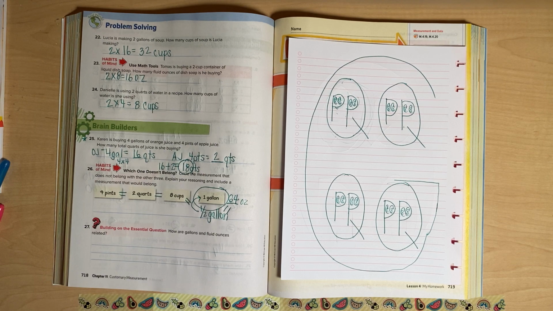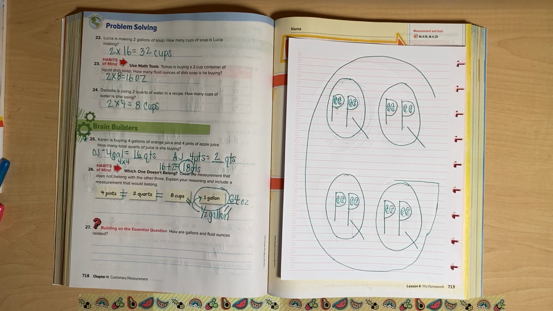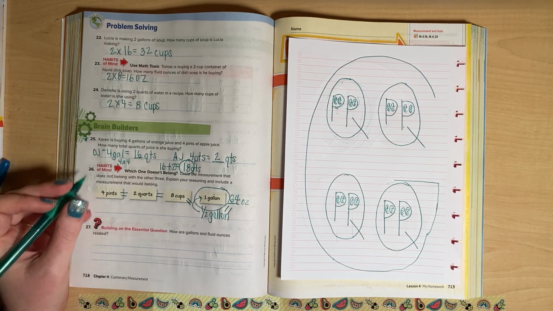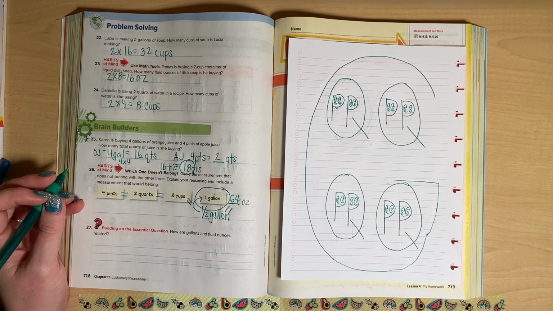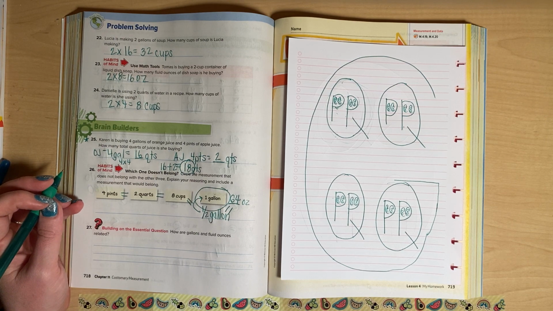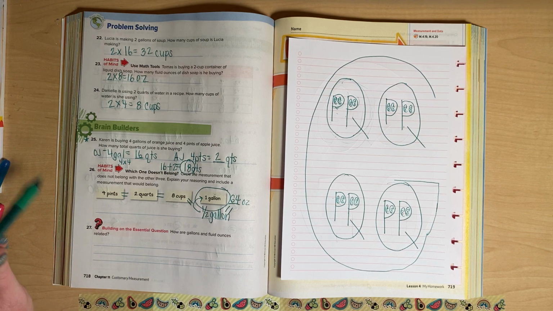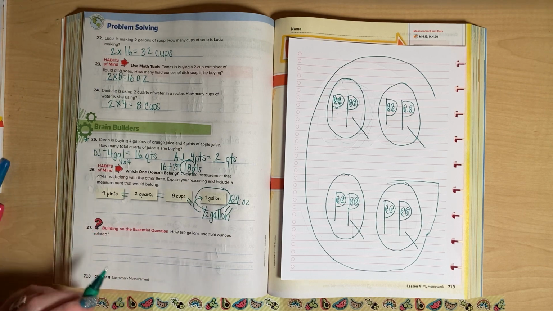All right. 27, how are gallons and fluid ounces related? Well, let's think about this. They both measure what? Capacity, okay? For every 1 gallon, there are 128 ounces. So that's how they're related. Can't really think of any other ways that they'd be related. So yeah, I think that's a good answer. I'm not going to write all that out. You can if you want.